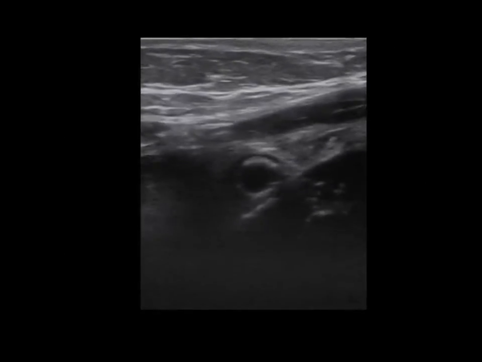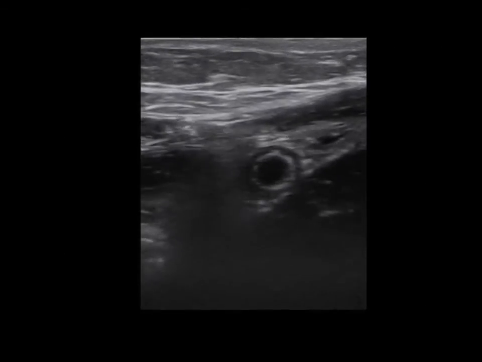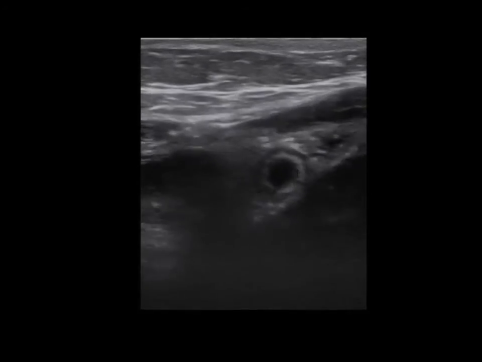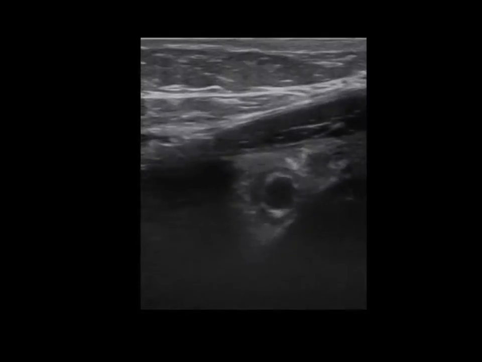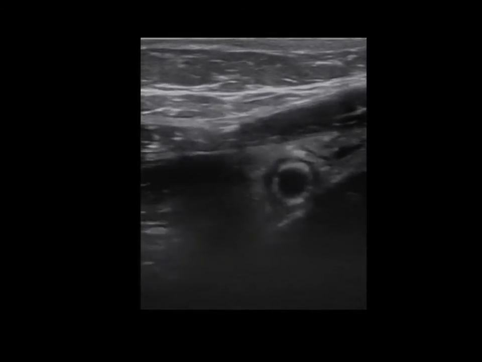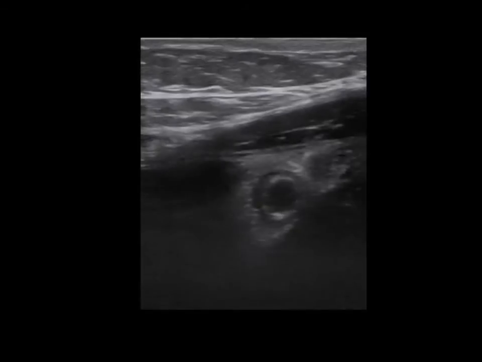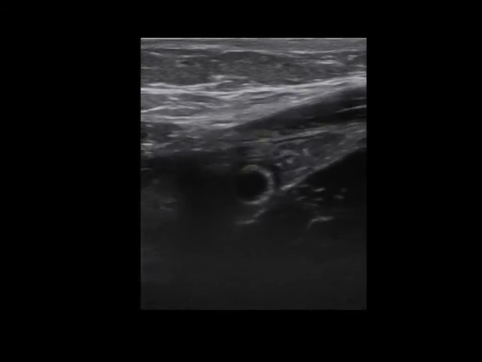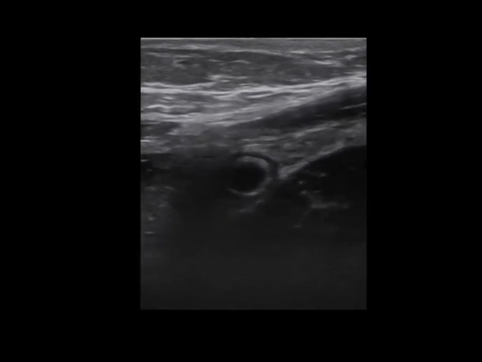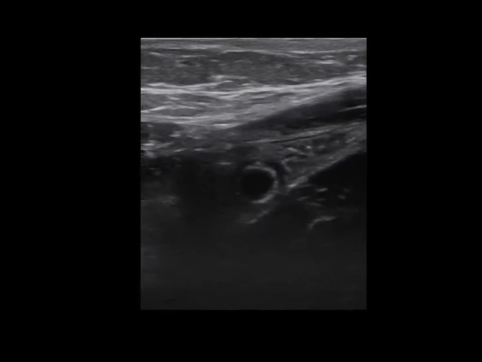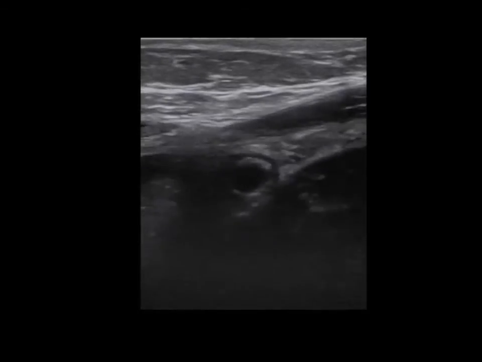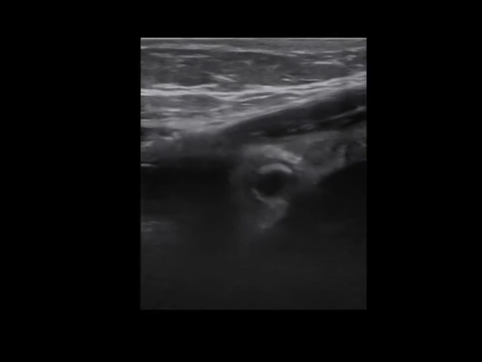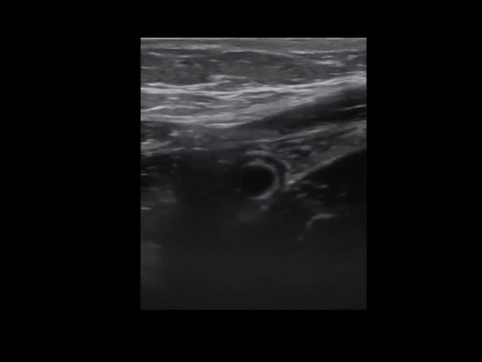And here's the same appendix. Now we're in the transverse view. Again, you've got abdominal wall musculature above. And as we look posteriorly, we see this bullseye appearance of a non-compressible structure that is not peristalsing, surrounded by some fat stranding or fat enhancement indicative of an infection. Now you can freeze this frame and measure the appendix from top to bottom and look to see whether it's greater than 6 millimeters in diameter.